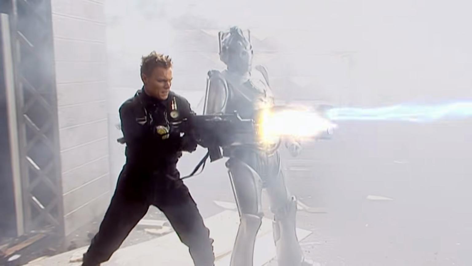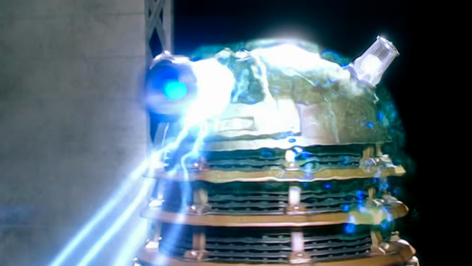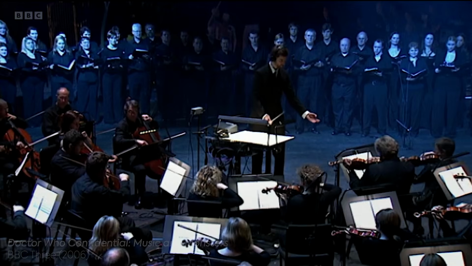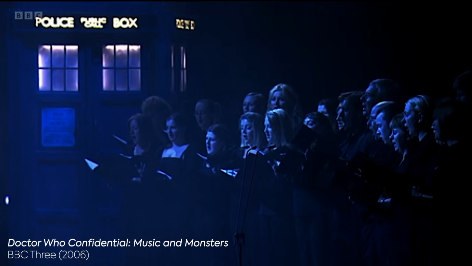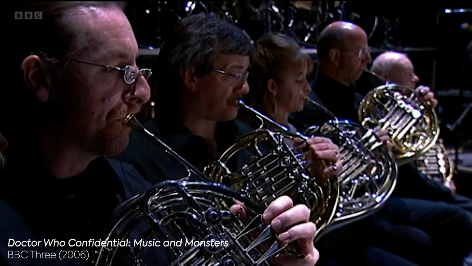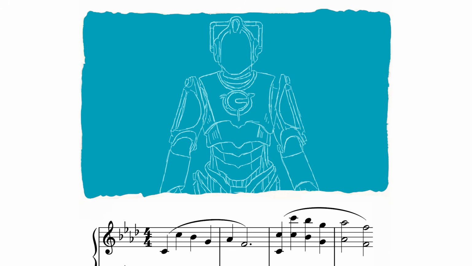And I'm going to say it, I think this motif is more iconic than the Daleks. I don't necessarily think the theme as a whole is better, although there's definitely an argument for that, but just as a recognisable little melody, to me, these 6 notes are the sound of the Cybermen.